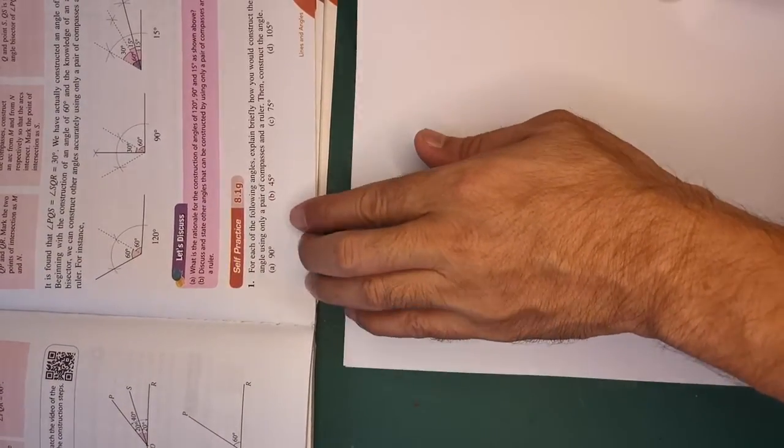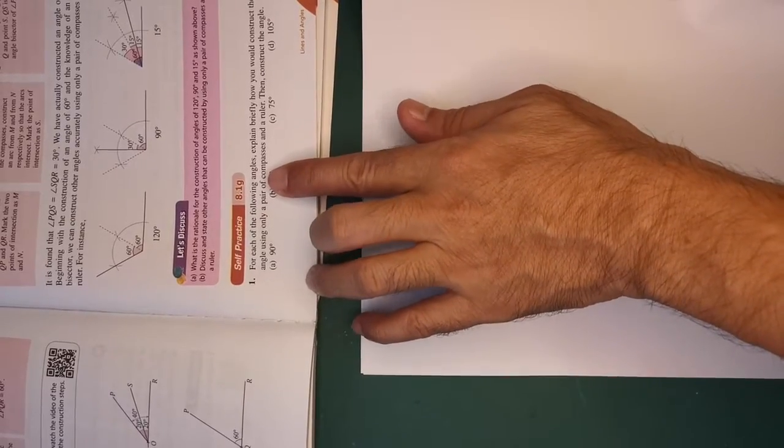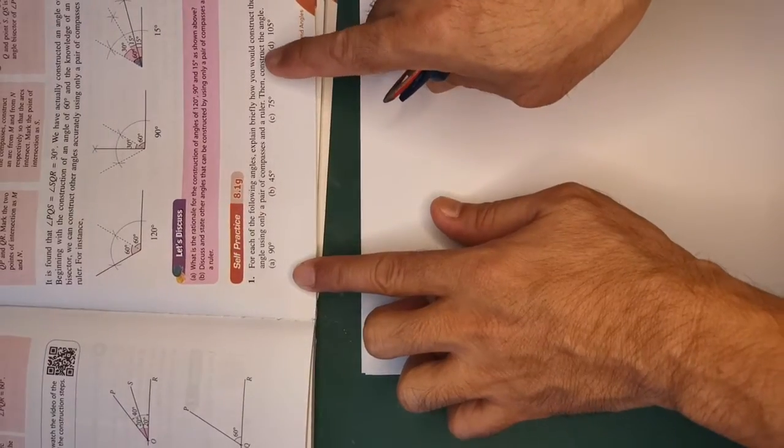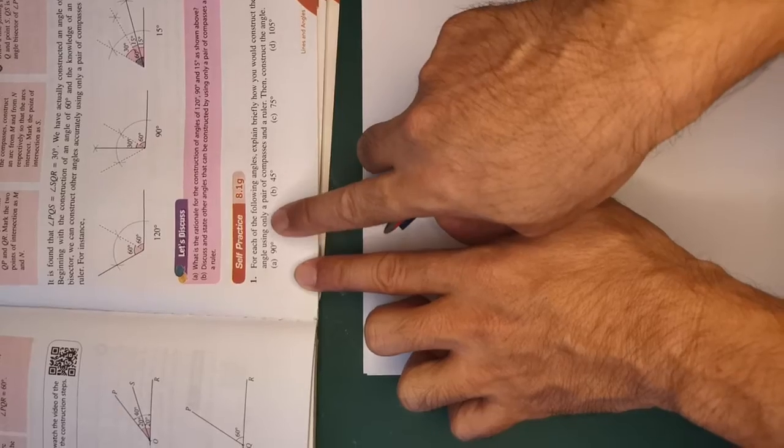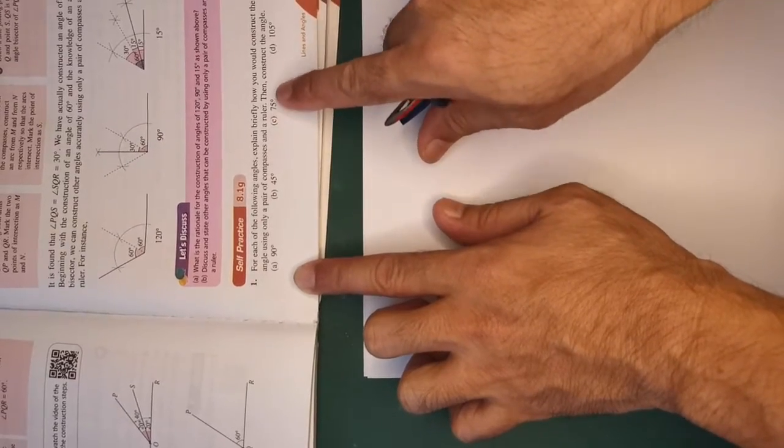This is Form 1 syllabus. For each of the following angles, explain briefly how you could construct the angle using only a pair of compasses and a ruler. Then construct the angle. Okay, I'm not going to explain. I'm just going to draw.